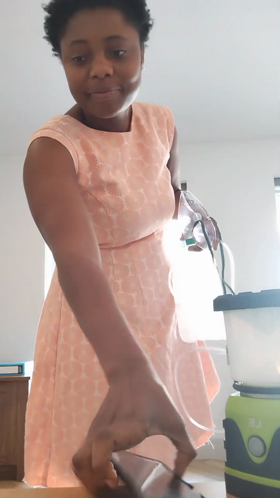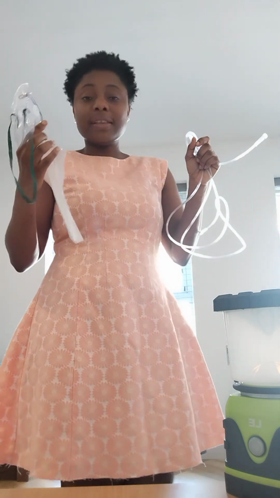Okay, so I pick my mask. So I'm going to use this as my patient, alright? Okay, so in the exam, if it comes, it will be a part of the exam, okay? So examiner, I'm going to assemble my reservoir mask to the tubing.